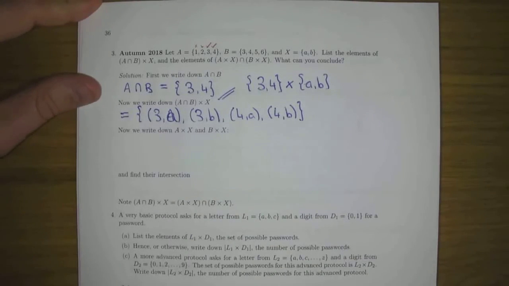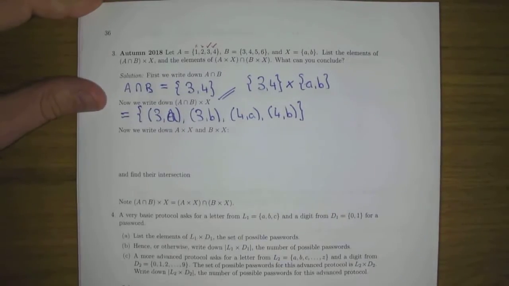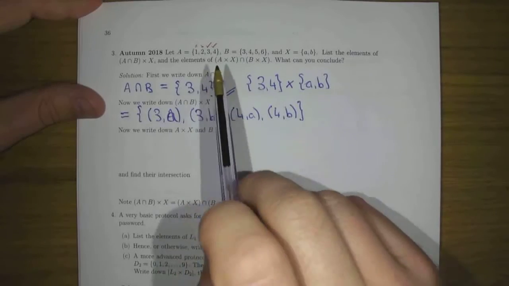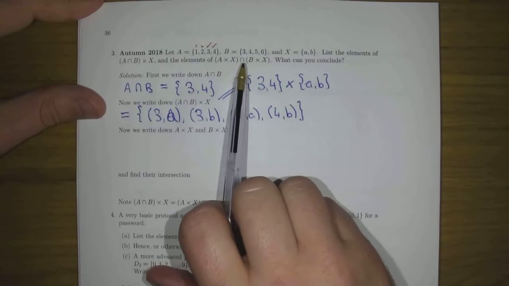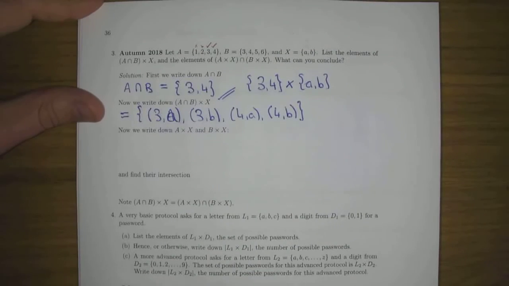So this, as we said, should be a little a. Okay, that's fine. And there's 4 elements as we expected. Now let's do the Cartesian product of A and X intersection the Cartesian product of B and X.